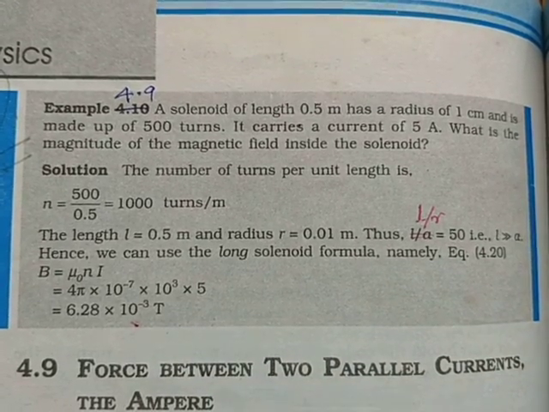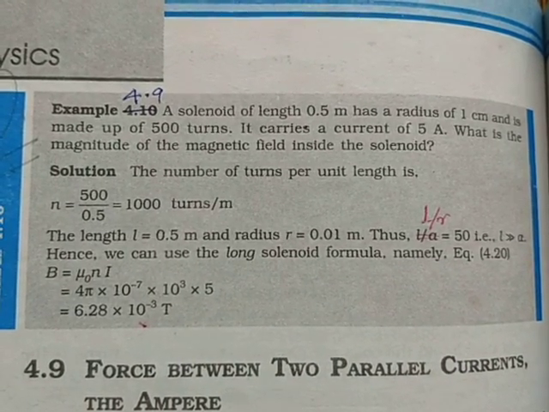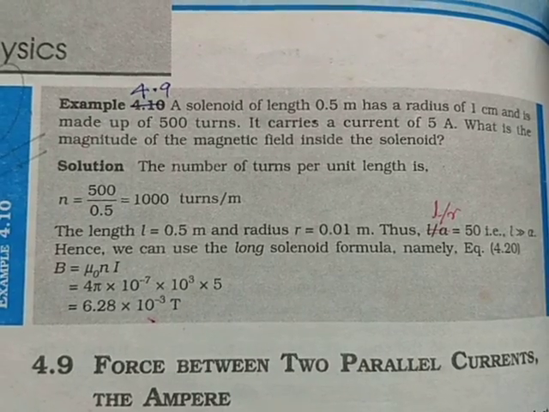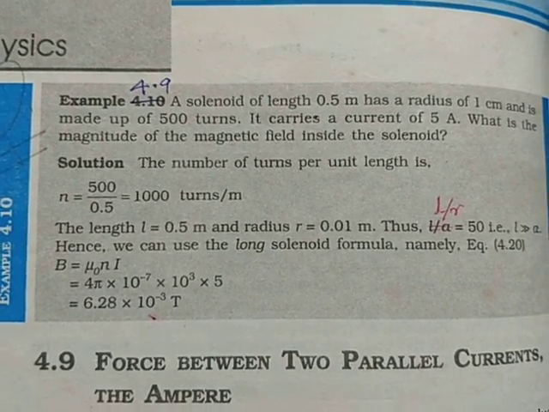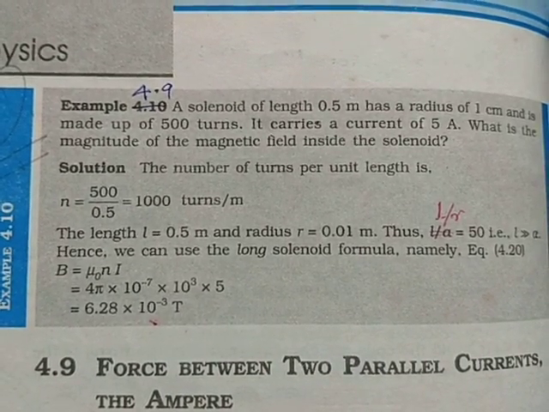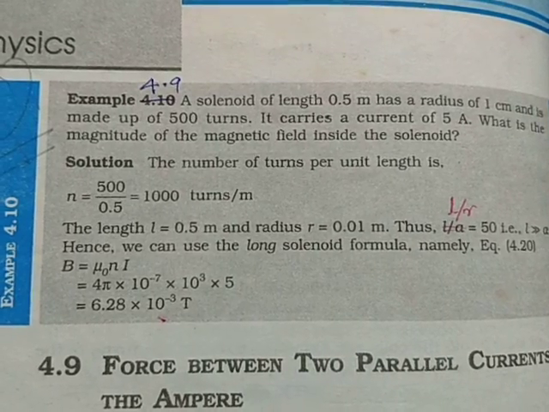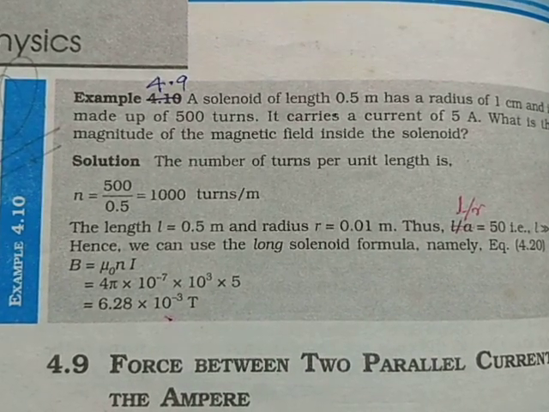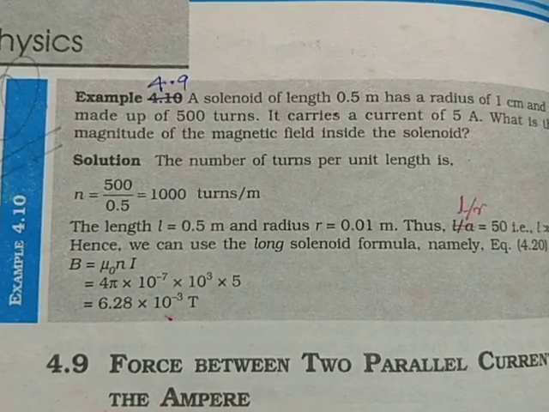So we know that the number of turns per unit length will be, since there are 500 turns altogether and the length of the solenoid is 0.5 meter, 500 divided by 0.5, which becomes 1000 turns per meter.